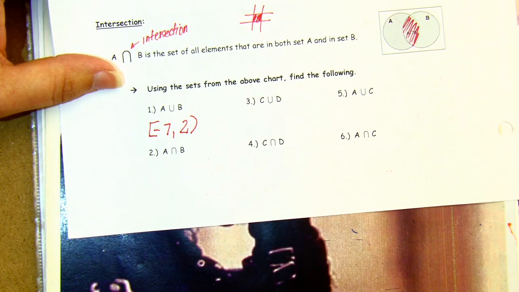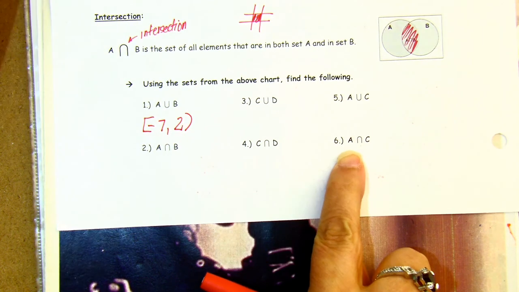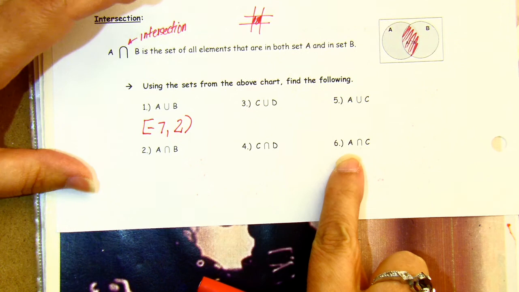So I'd like you to try these. Pause the video and try these and see if you can come up with the same answers that I get.